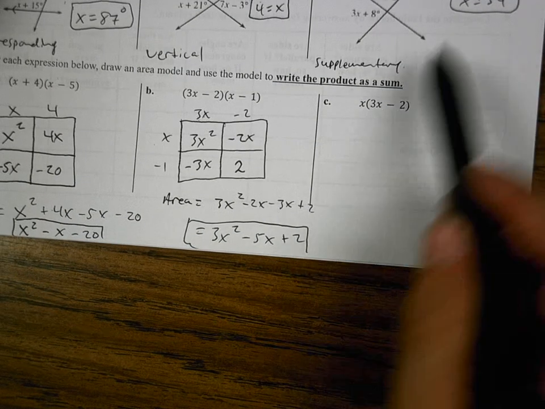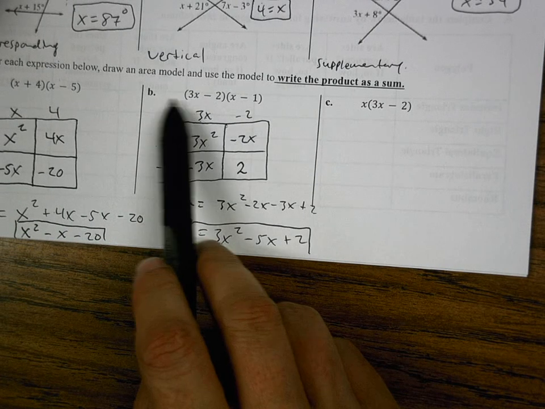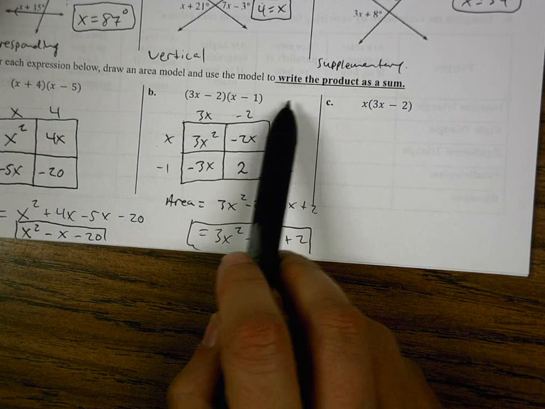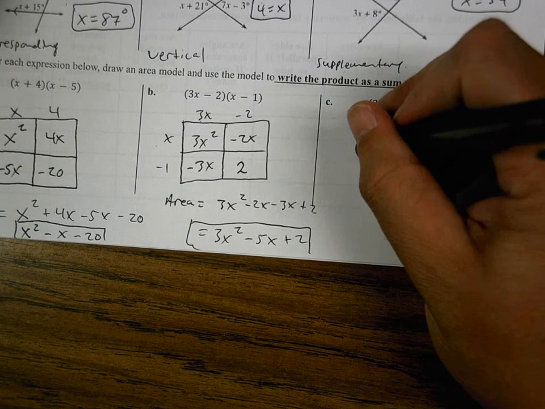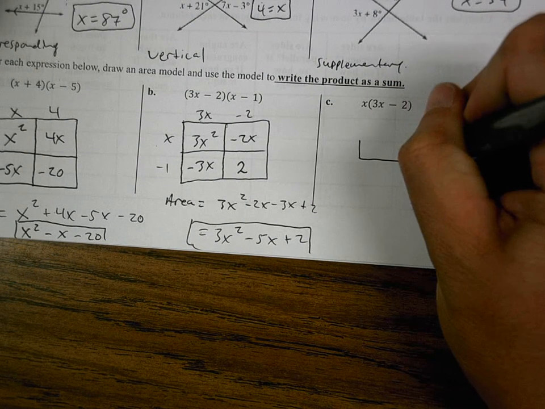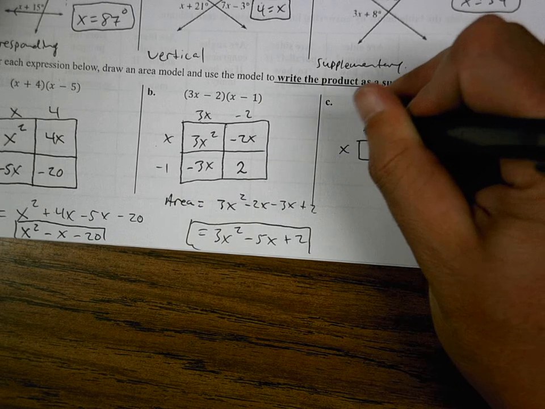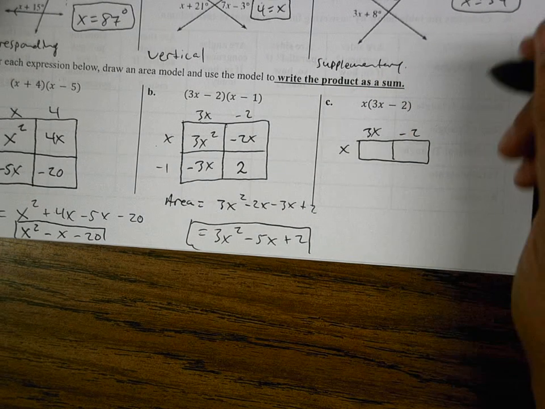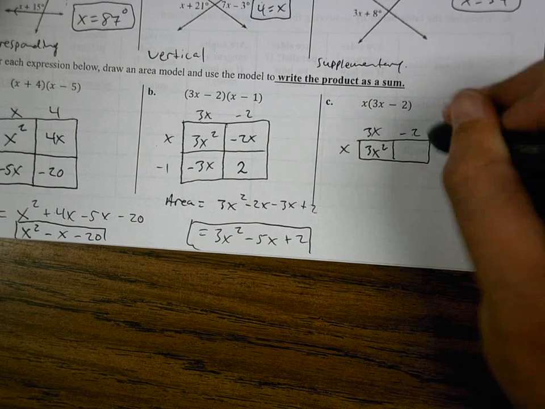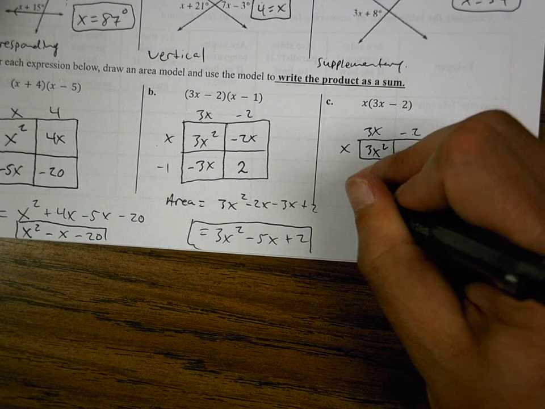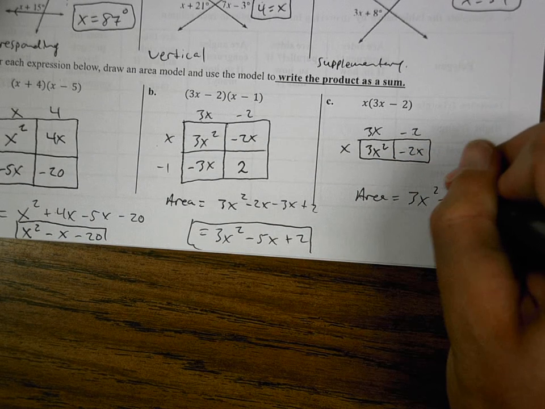For part C, this is different than the other two parts because in A and B they're both binomials. For part C, x is a monomial. So we can have our area model just be a rectangle with two spaces, x on the outside and 3x minus 2 on the top. 3x times x is 3x squared. Negative 2 times x is negative 2x. So our area here is 3x squared minus 2x.